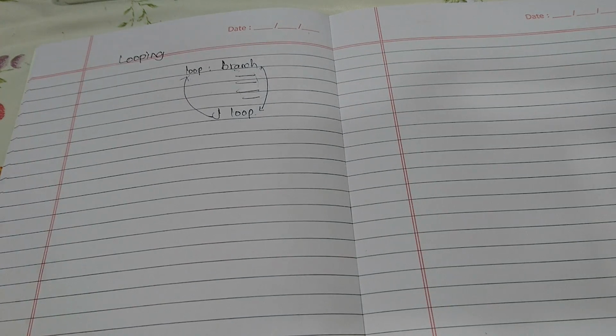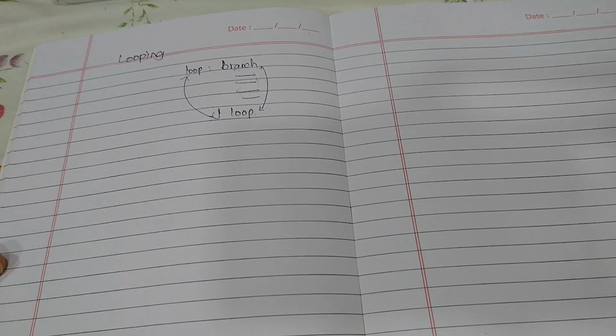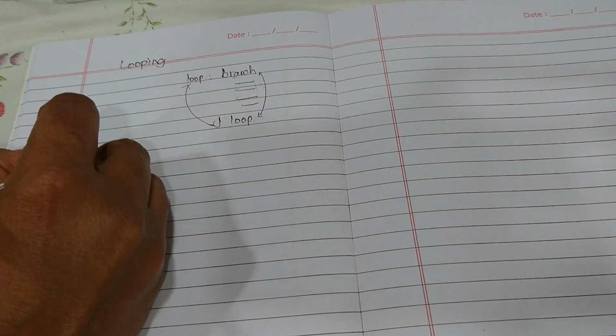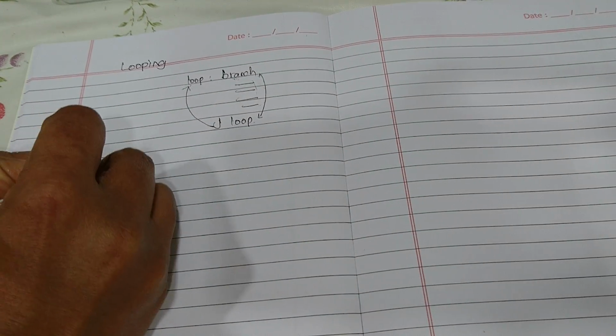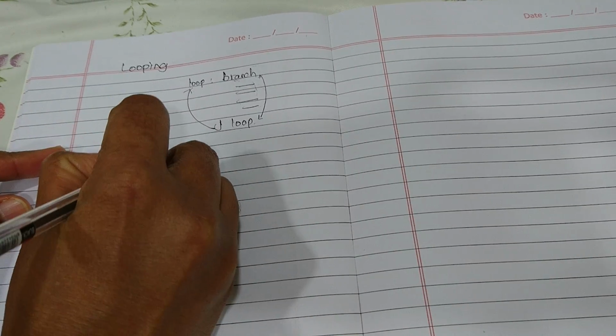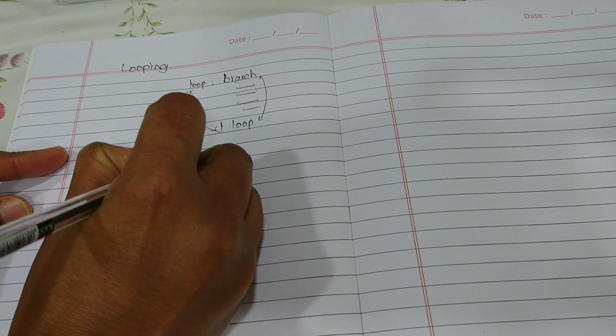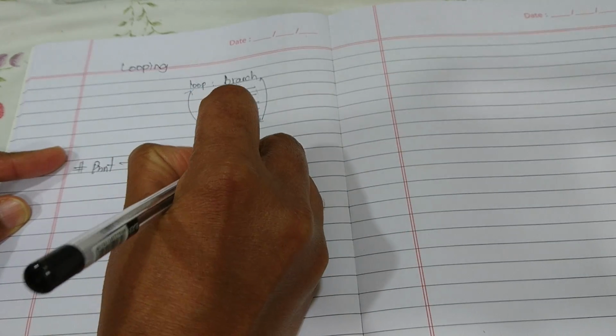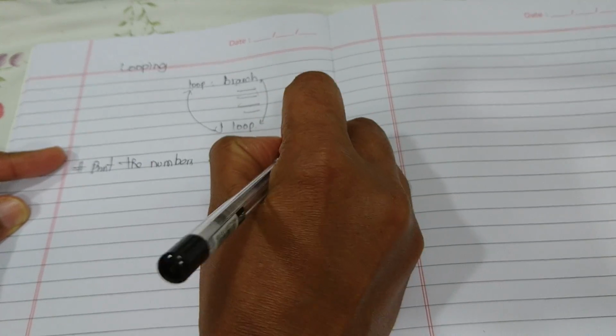Okay, let's try to see one simple example. Let's assume that I would like to print the numbers from 1 to n.